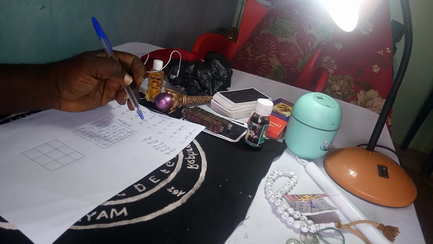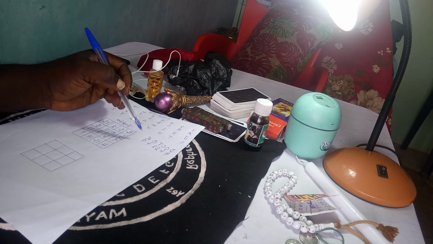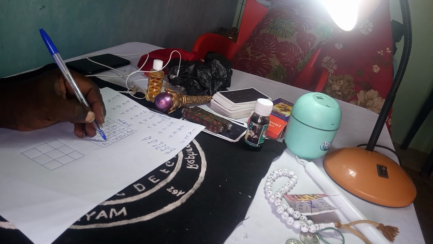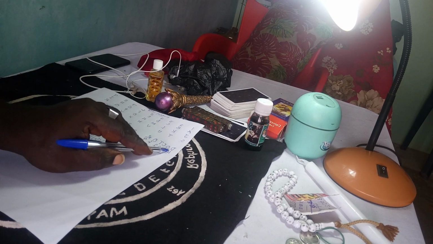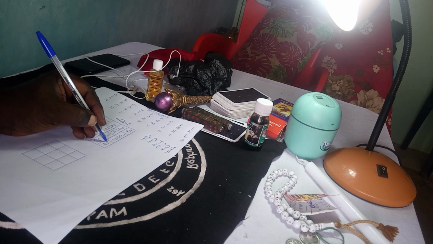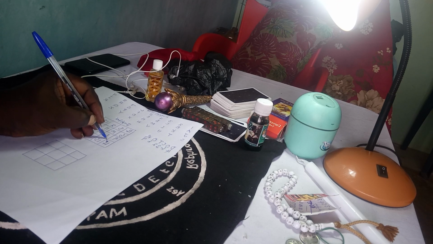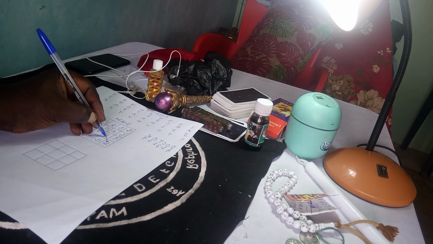Having gotten the numerical values of the word doctor, I'll start tracing from 4 because the first letter D is 4. I'll make a small circle here to show that I'm starting from there. Then I move to 6.